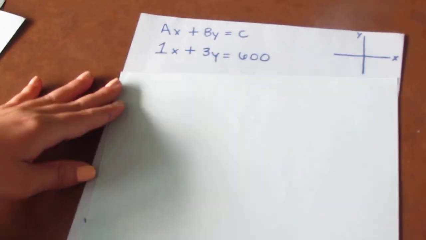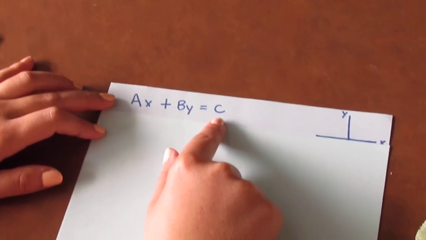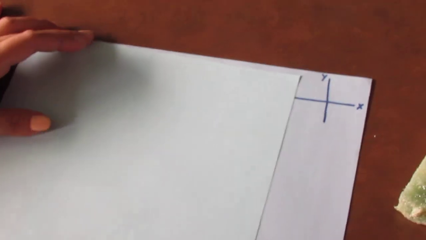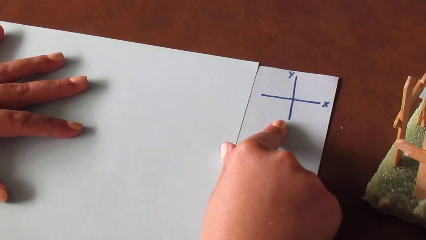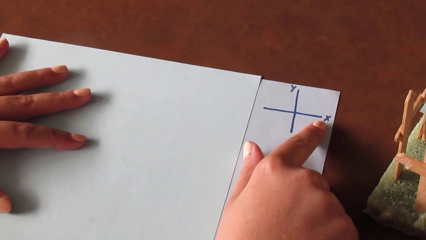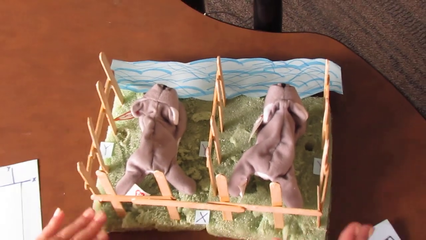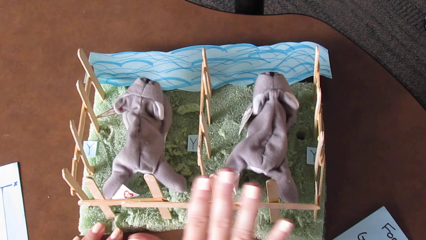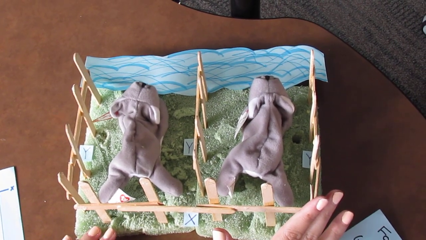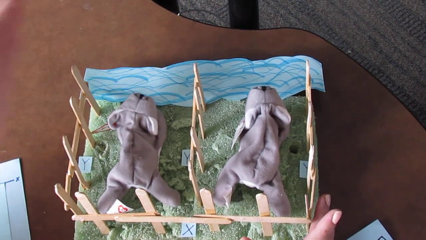So first, we will start with the general form of a line, which is AX plus BY equals C. As an example, we will look at the graph. We see that we have the x-axis and the y-axis. The y-axis is vertical and the x-axis is horizontal. To show a better picture of this, you can draw a picture, but here we have shown a model for you. We see that we have 3 vertical fences and 1 horizontal fence. Since the problem said that the river will serve as a side, we don't need to put a fence here.